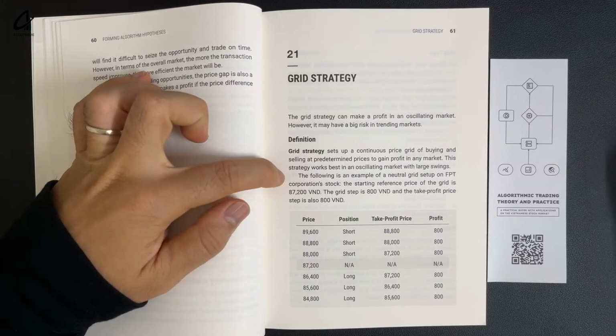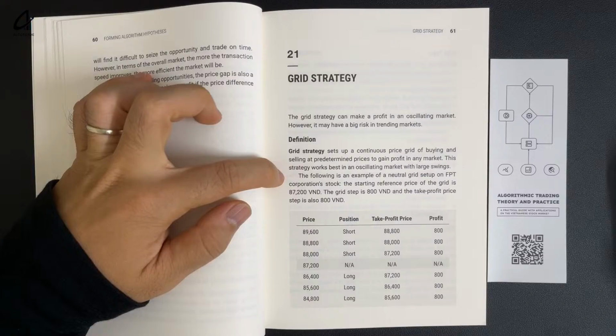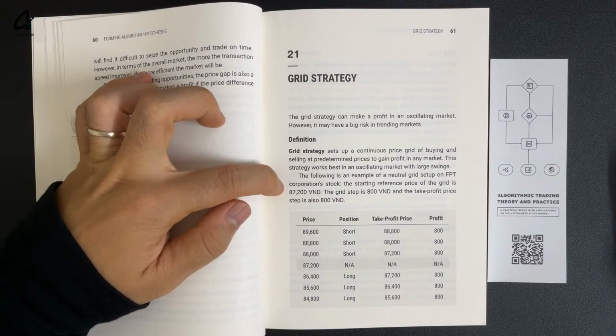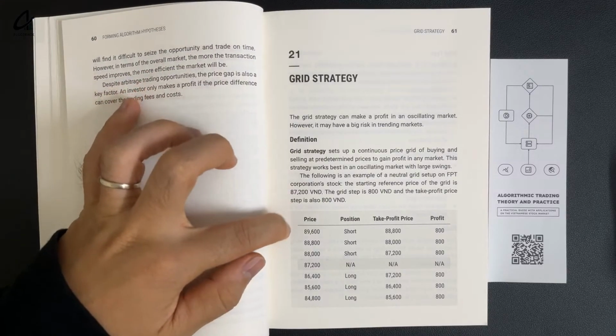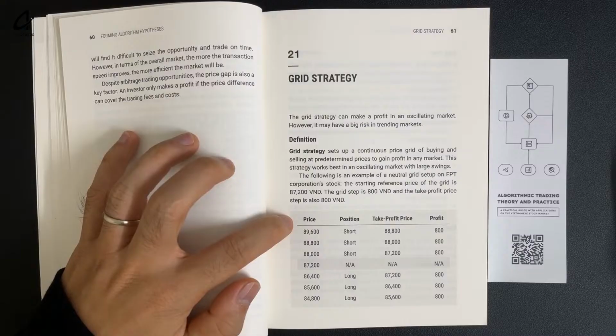The following is an example of a neutral grid setup on FPT Corporation stock. The starting reference price of the grid is 87,200 Vietnam dong. The grid step is 800 Vietnam dong, and the take profit price step is also 800 Vietnam dong. And you can see in the picture here the price position, take profit price, and the profit.